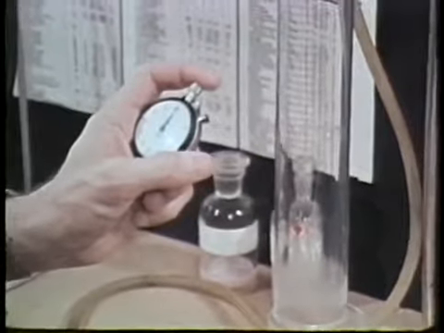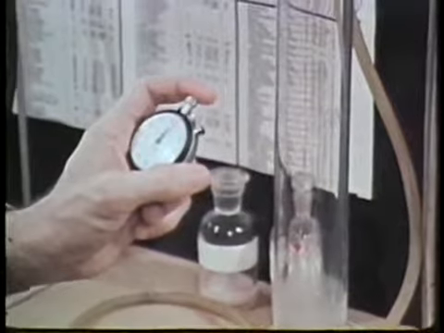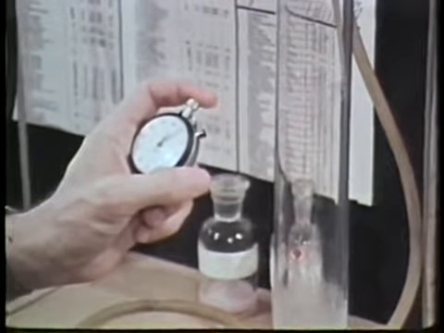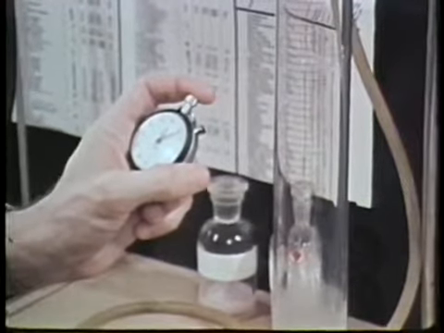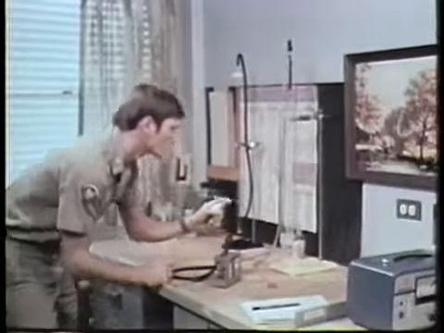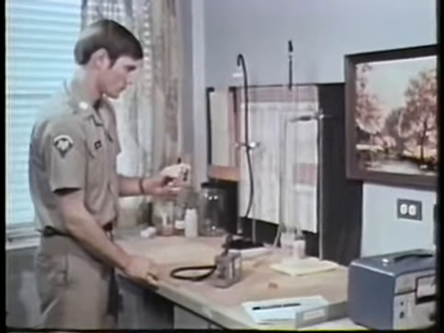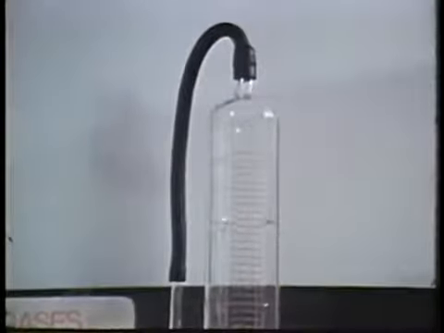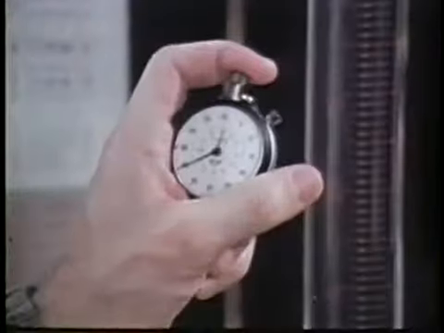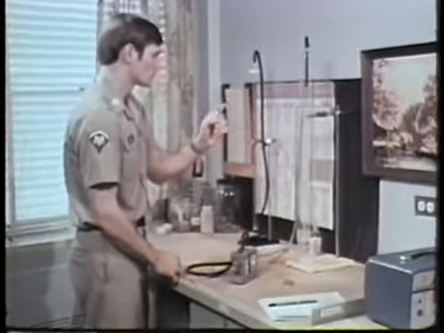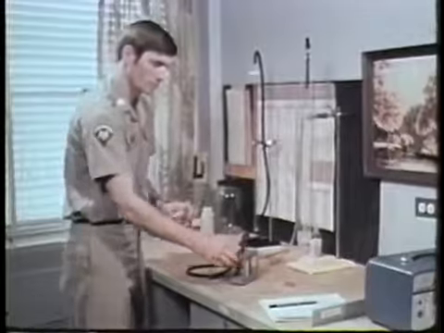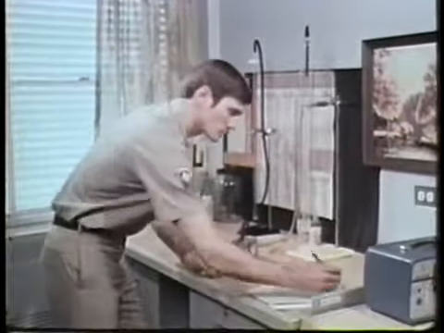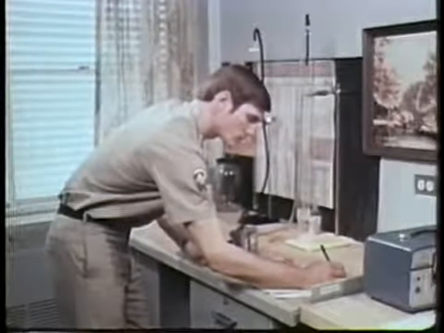The time it takes the soap bubble to travel the length of the burette is used to figure the flow rate for each different ball setting. Enter the corresponding flow rate for each ball setting on the data form.